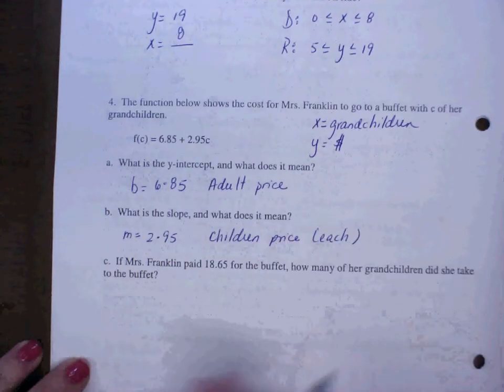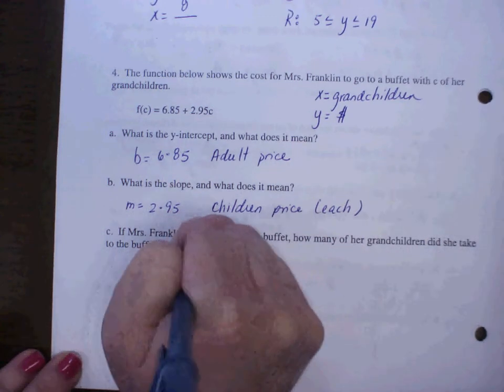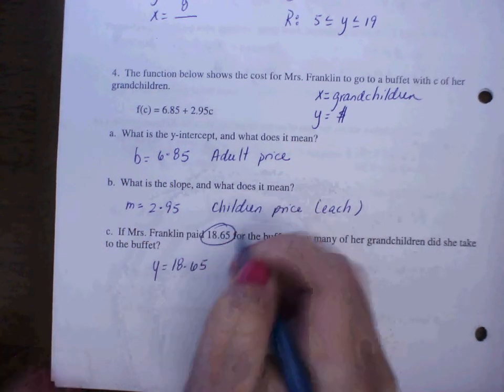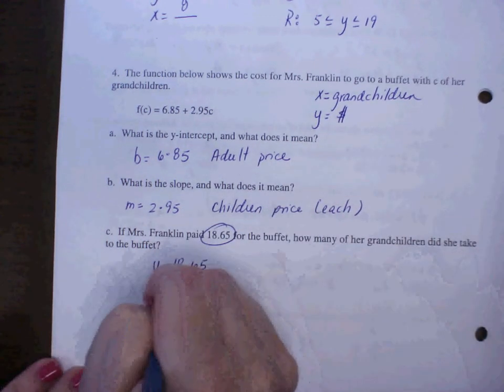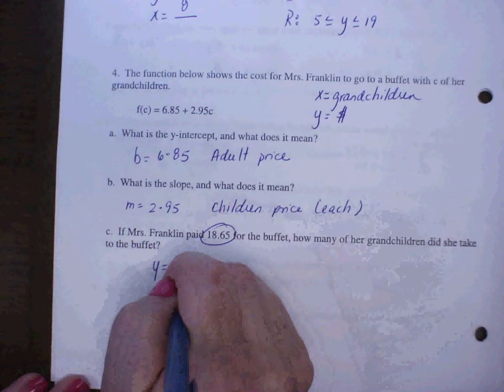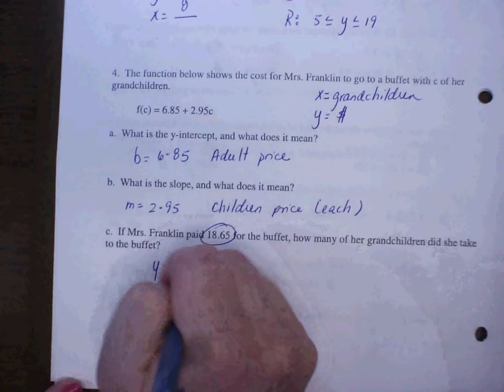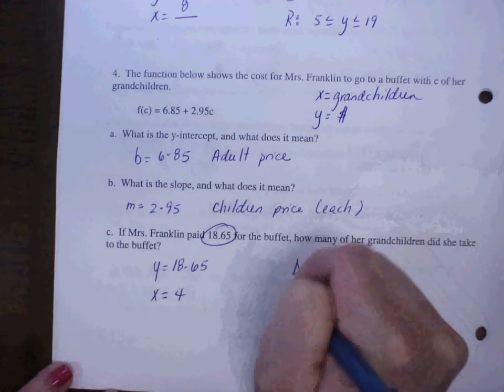All right. So let's do part C. That means if y equals 18.65, because that's money, x equals 4. How much is it? 4. Did we go to the y equals, plug it in, look for y equals 18.65? Yay? All right, talk to me about domain and range.